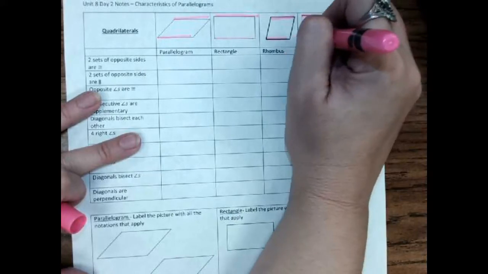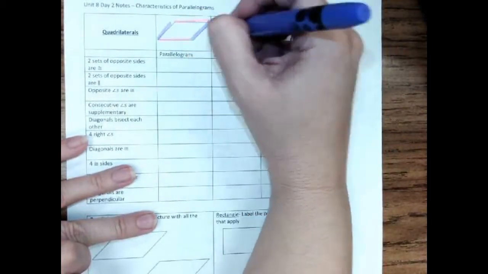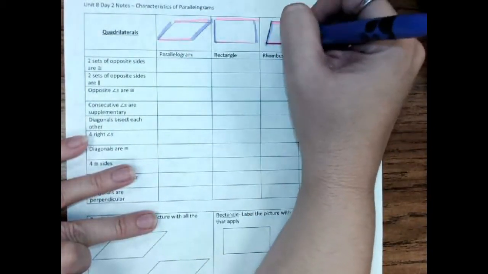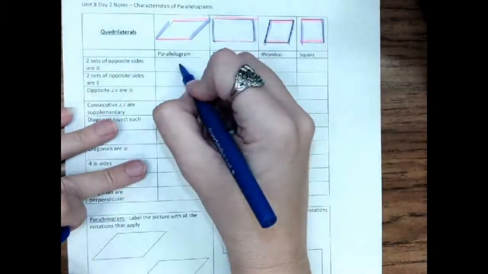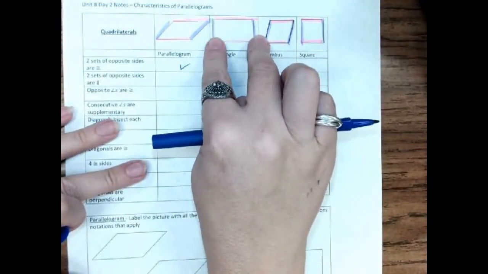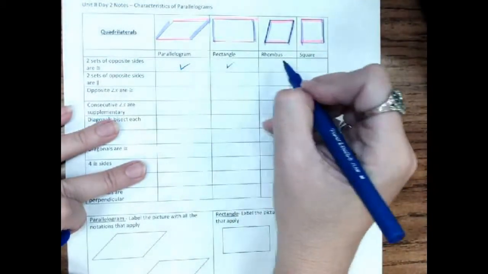And I'm going to draw to mark all of these. And the purple sides are the same length. Well, if you look at each one of these, do you think the pink ones are the same length here? Yes. Do you think the pink ones are the same here? Here, here, yes. They're the same in all of these.